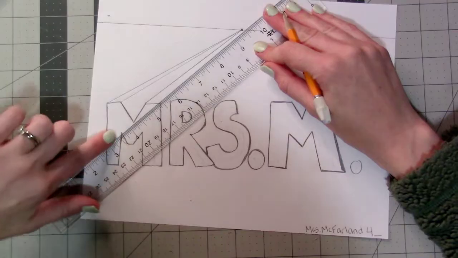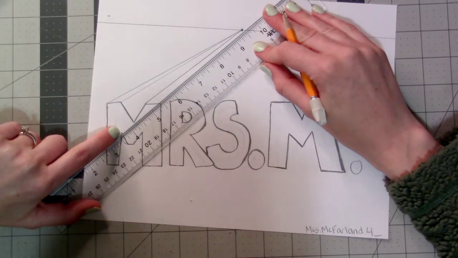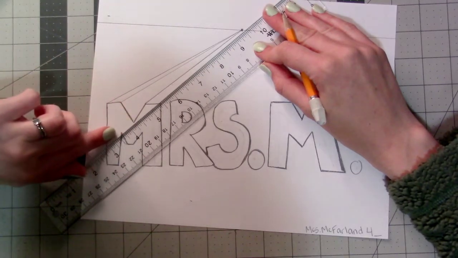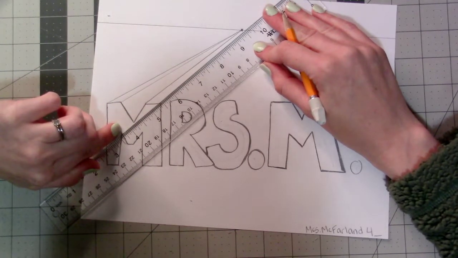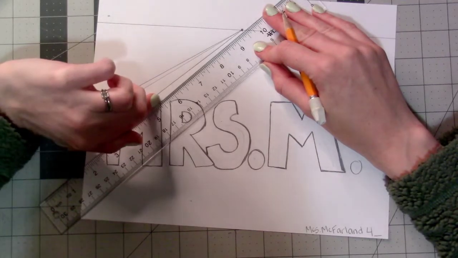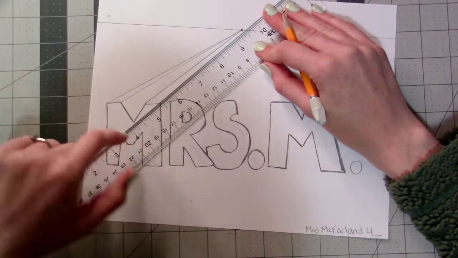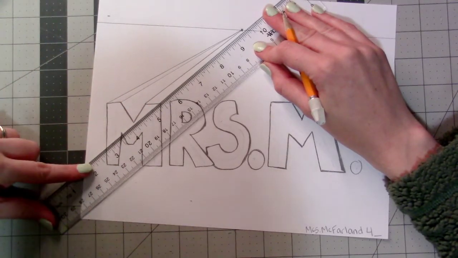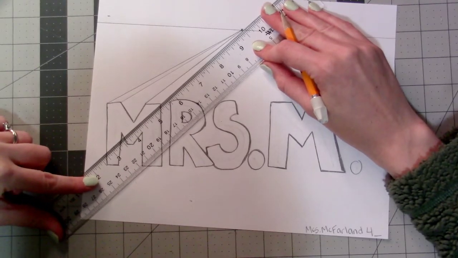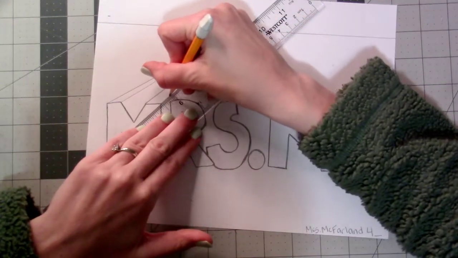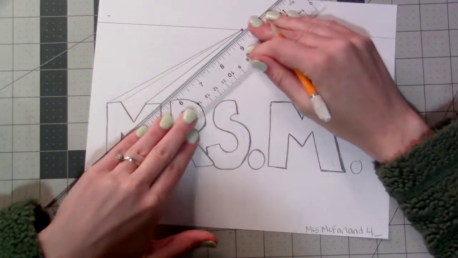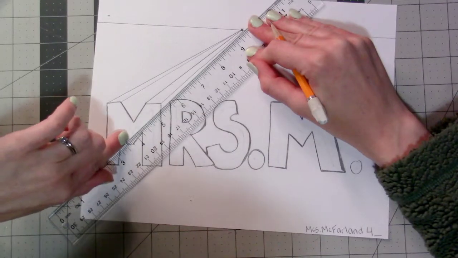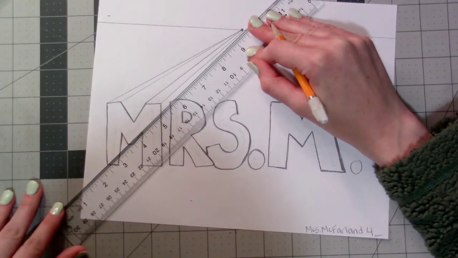Now, if it runs into a corner like this, see how I can't draw a line there because I have a letter in the way? You can skip that. If you can't draw it because there's a letter in the way, that's fine. You don't want to draw on top of your letter. So we can skip it. So we can go a little longer. Okay. Keep going. I get to skip that one because if I drew that one, it would go through my letter.